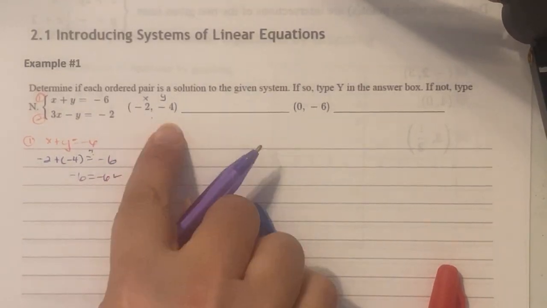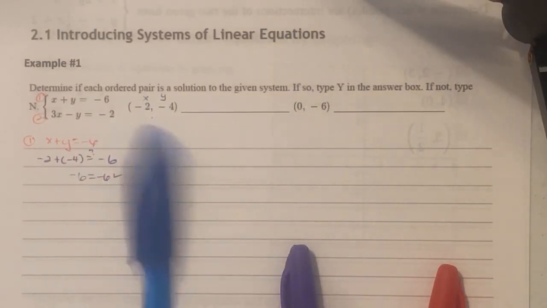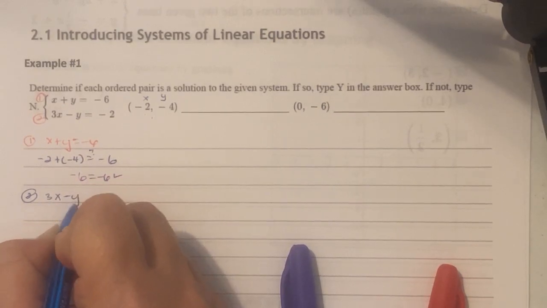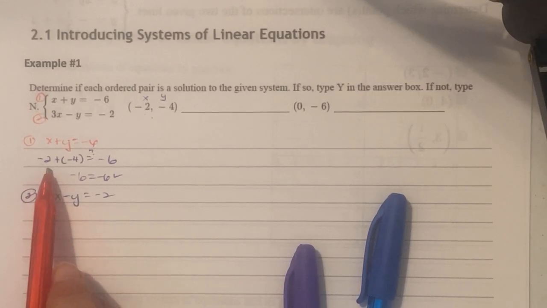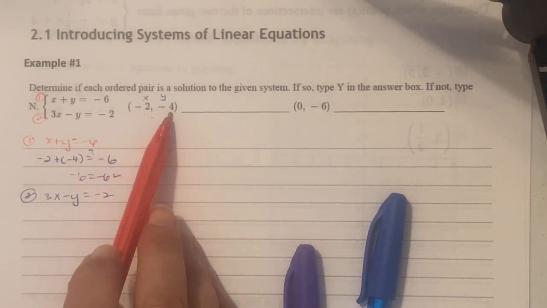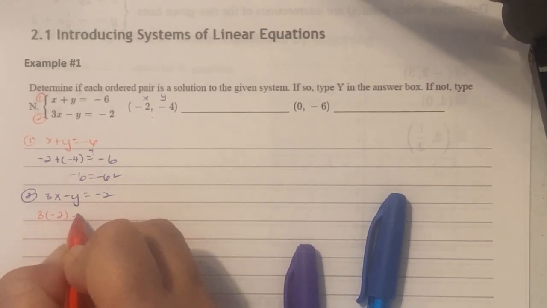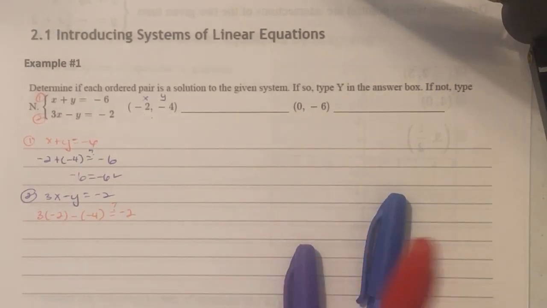Now we need to know, does it work for the second equation? So I'm going to go with equation 2. It says 3x minus y equals negative 2. Again, I'm going to repeat by substitution. I'm going to plug in negative 2 and negative 4. So 3 times the parentheses negative 2 minus a negative 4. Does that result in negative 2?